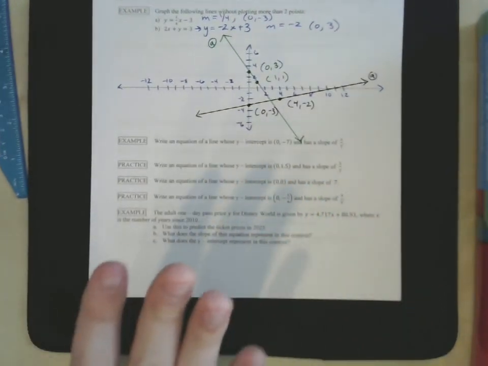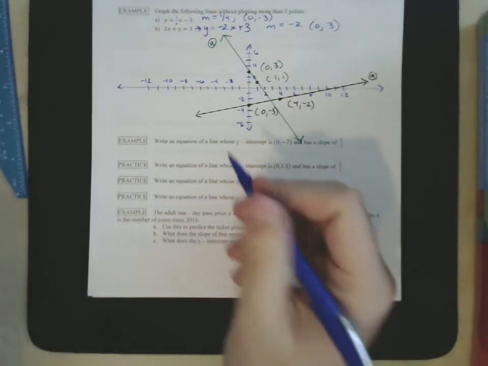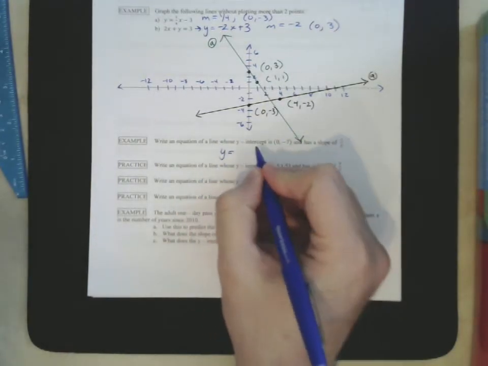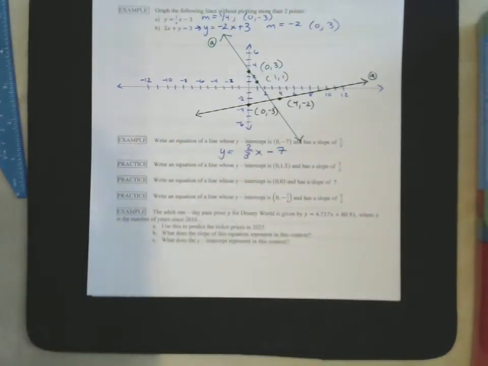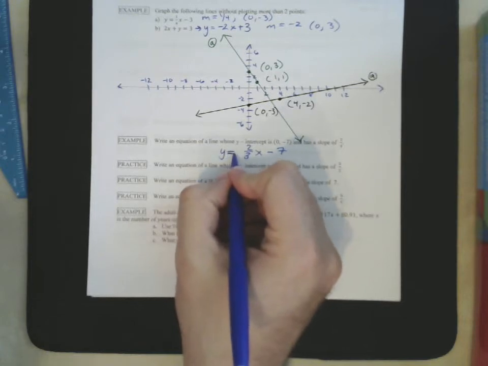So there's not too much new here, just a different type of question. This is what is meant by it. So in the next example here, we're writing an equation of a line whose y-intercept is given and a slope is given. So this is being able to take information and put it into slope-intercept form. So we have y equals, slope is 2/3 x, plus b is -7. And it's as simple as that. Just take the information and translate it back into an equation. Got a couple practice ones for you to try out.